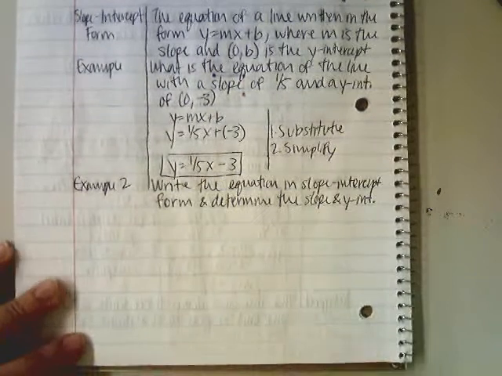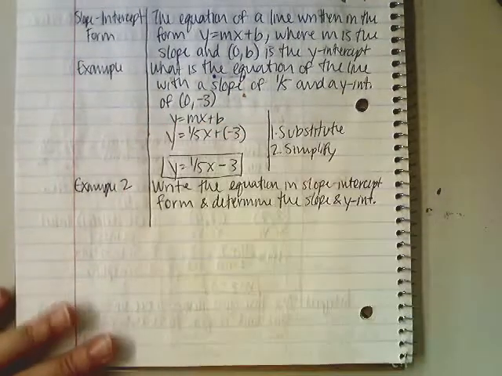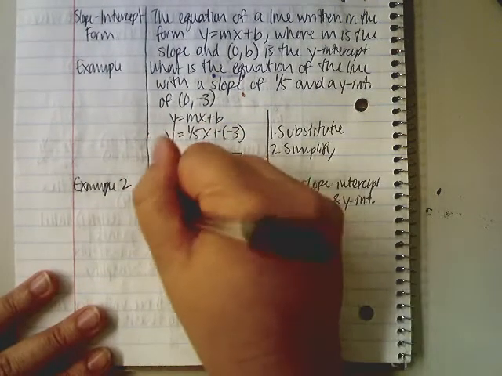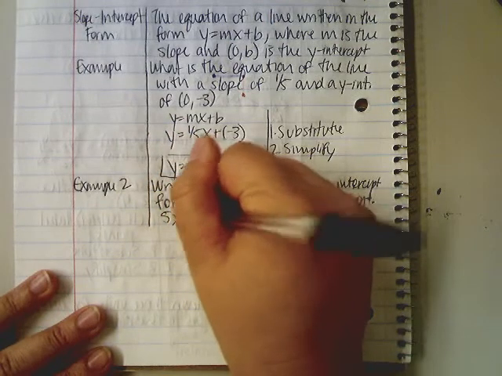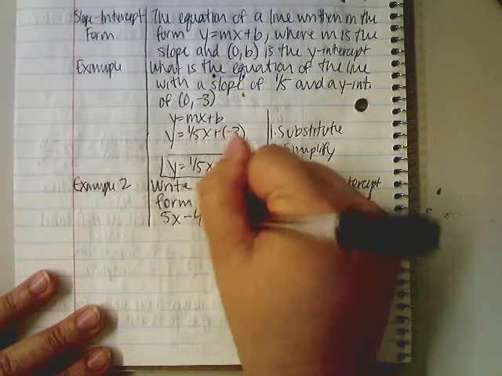Again, I'm abbreviating y-intercept as y-int. So we're going to start with 5x minus 4y equals 16.